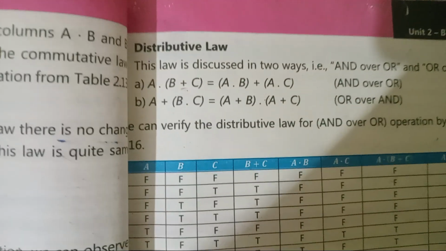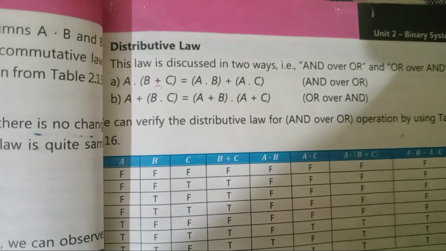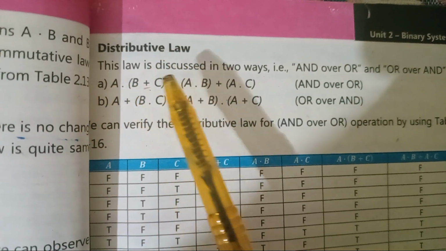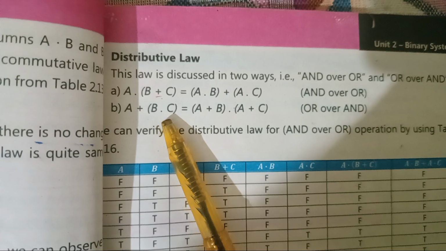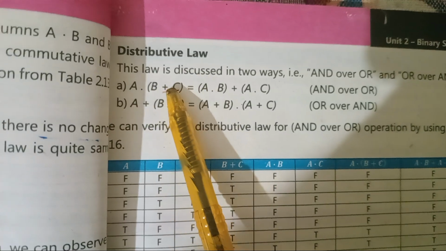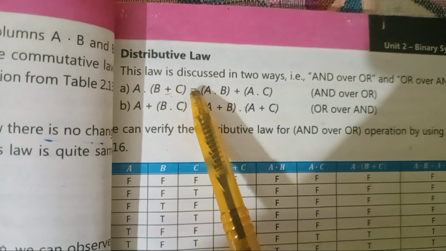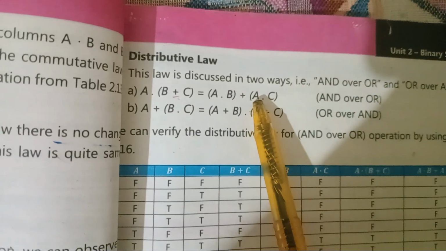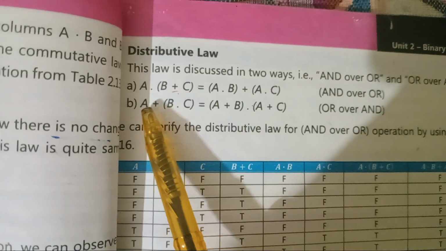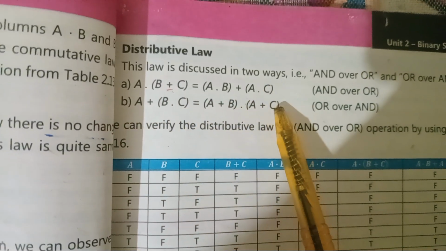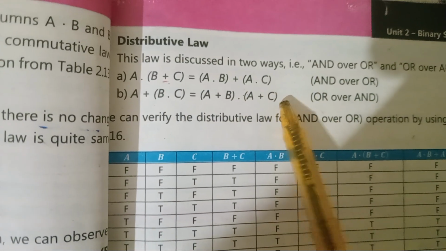Now the third one is the distributive law. It means and over or, and or over and, right? Here we are using both and and or operators. First comes the and operator, then we use the or operator. a dot (b plus c), this is the bracket. When we open that bracket, it becomes a dot b plus a dot c, okay, which means and over or. And when we write a plus (b dot c) and open that bracket, it becomes (a plus b) dot (a plus c), which represents or over and. So this is called the distributive law.